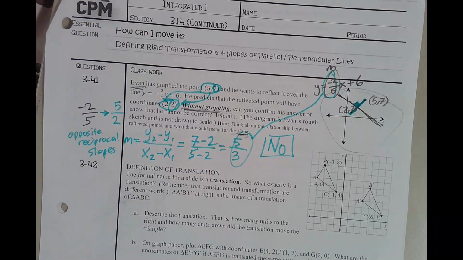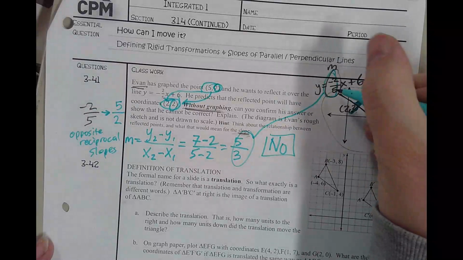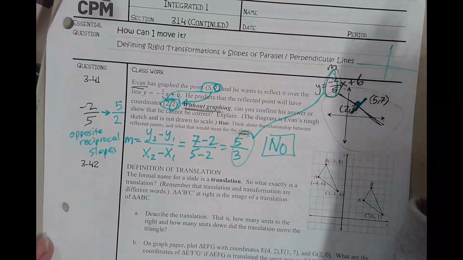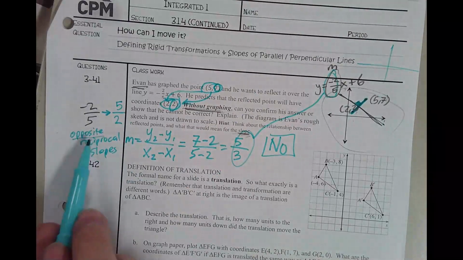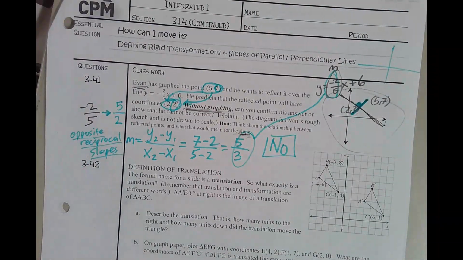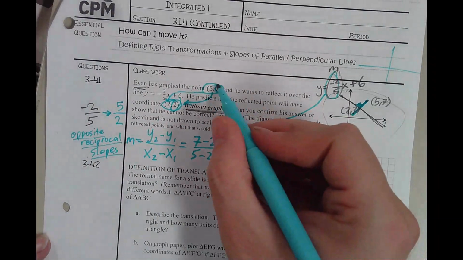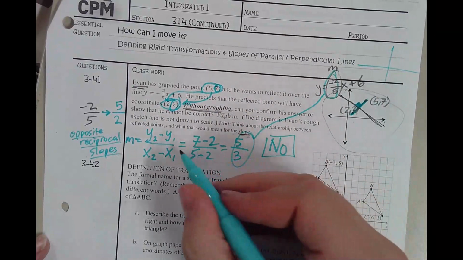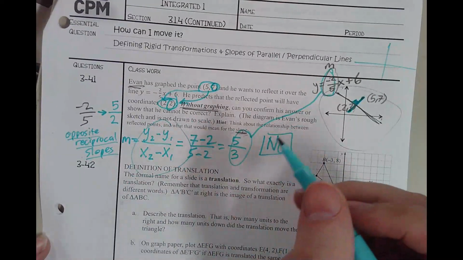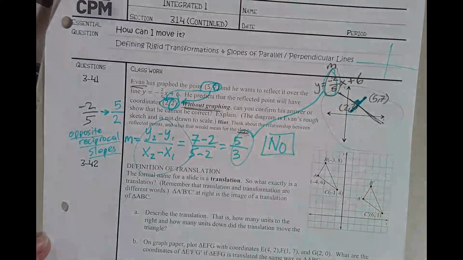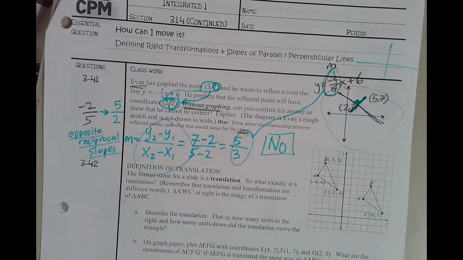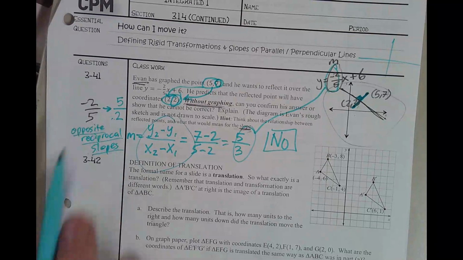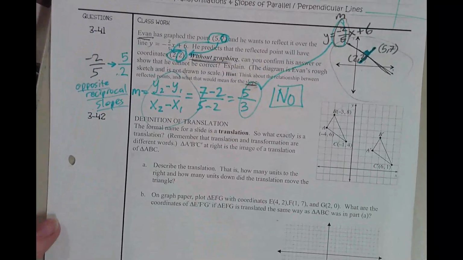Again, what did we do for this problem? The slope of the line was -2/5. To be perpendicular, we've got to have opposite reciprocal slopes. Were they opposite reciprocals? Well, we looked at these two coordinates, the two dots, and we determined with the formula for slope that they're not opposite reciprocals. It was 5/3 when it should have been 5 over 2, so it was really close.